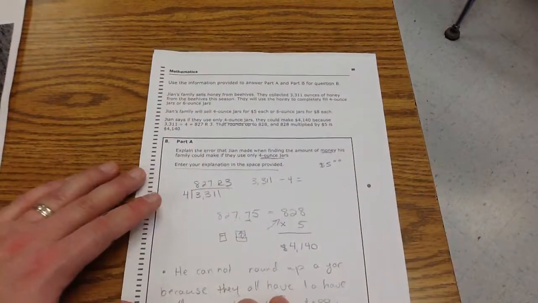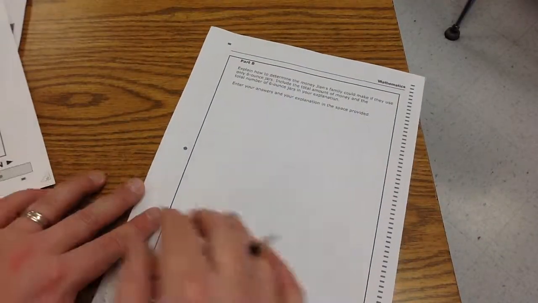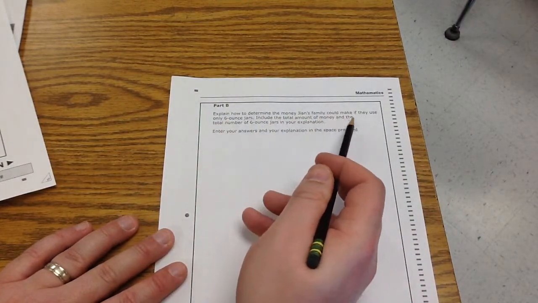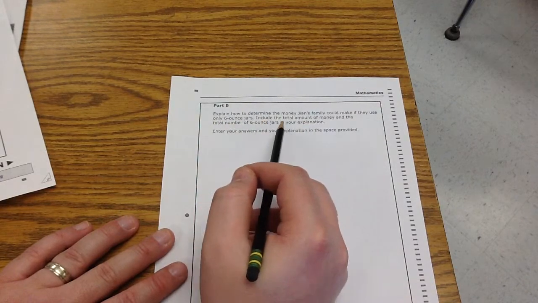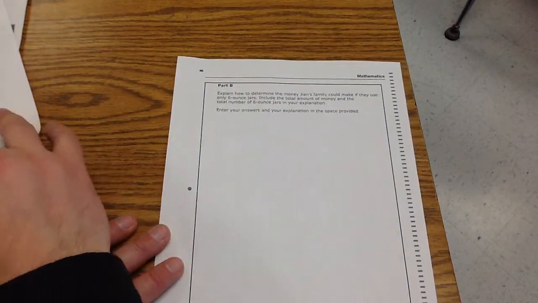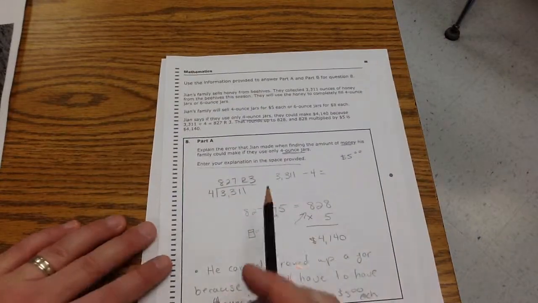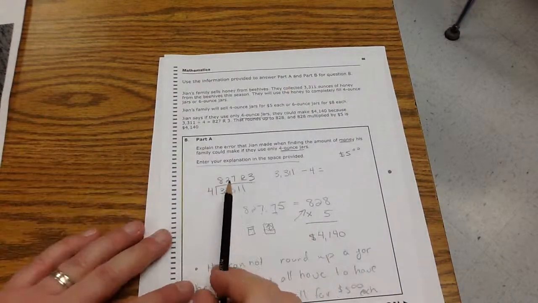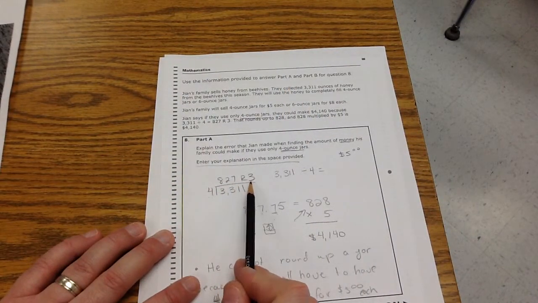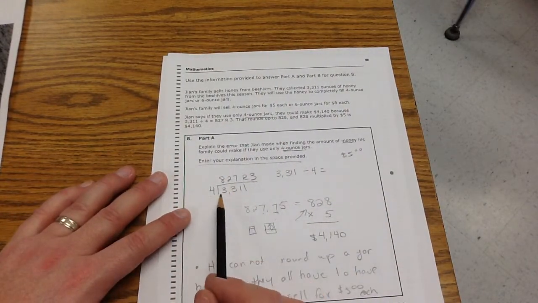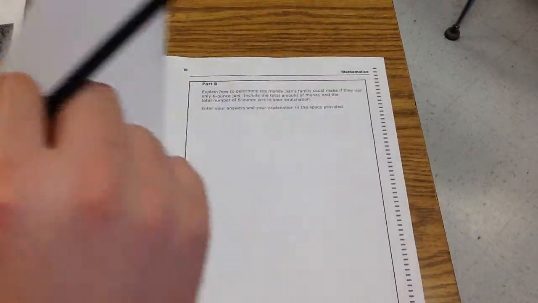Okay? So now let's take a look at Part B. Now it says, for Part B, explain how to determine the money Giant's family could make if they use only 6-ounce jars. Include the total amount of money and the total number of 6-ounce jars in your explanation. Okay? So back here, we remember that he was able to put 4 ounces into 3,311 ounces a total perfect amount of times, 827 times, with some left over. He didn't have enough left over to fill another jar, so he can't sell 828.